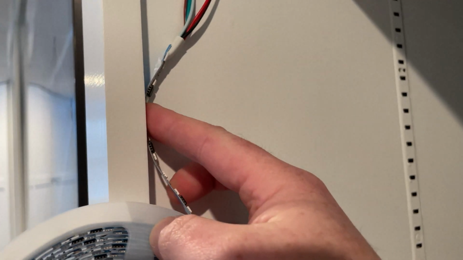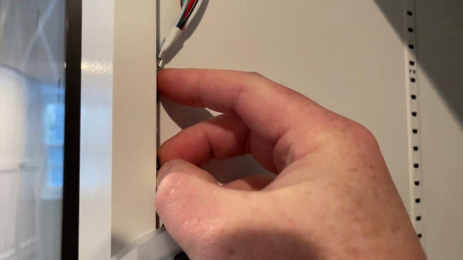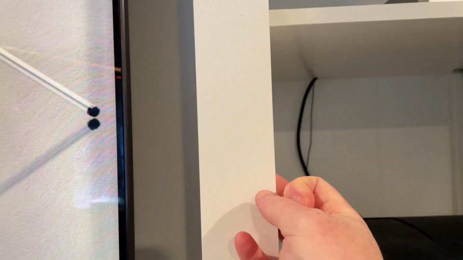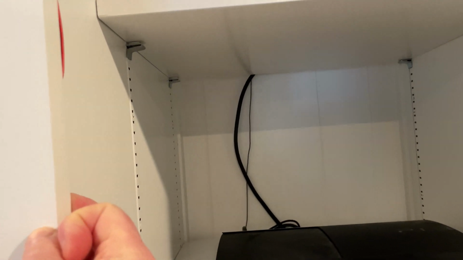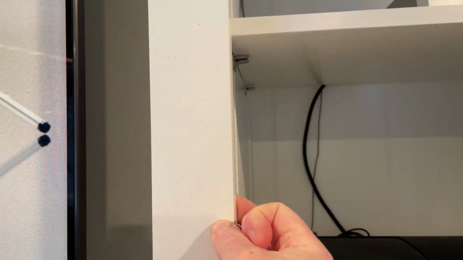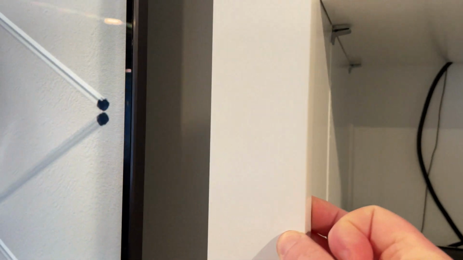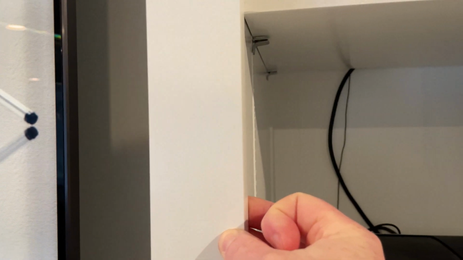So I could attach this LED strip lighting on the back side of this piece of molding, and now we would see the light reflected off of the back wall of this shelving bay, but the light source itself is actually hidden back here. Okay, so that's what we're talking about here today.